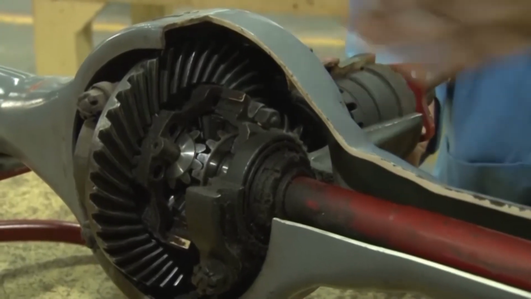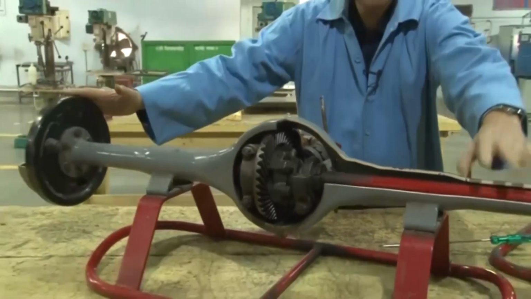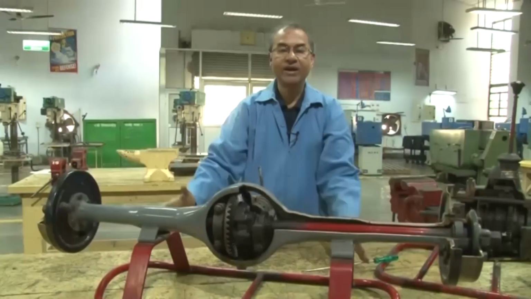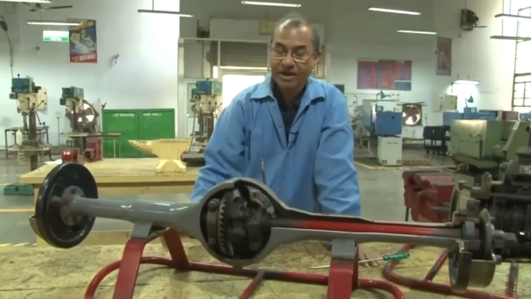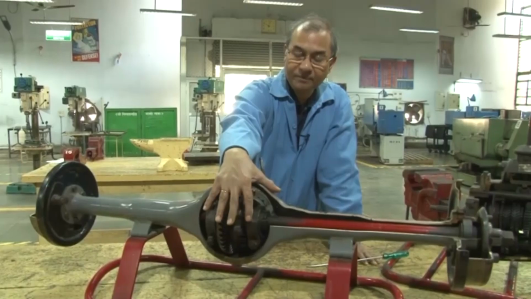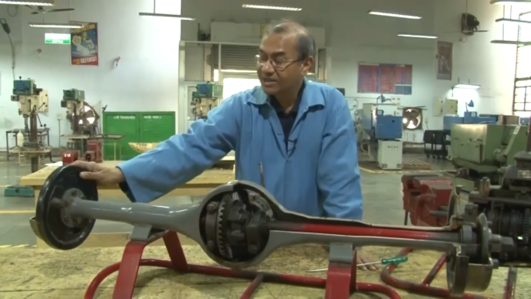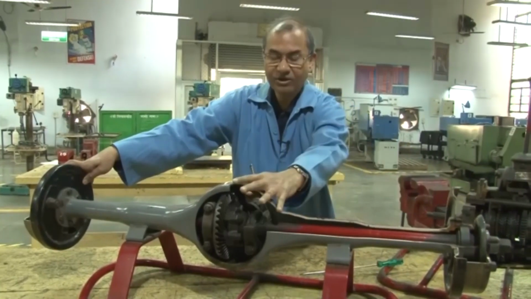Again the shaft is the same, but on this output shaft there are two wheels. These two wheels are independently mounted with the help of this gear drive. That is why I am saying it is independently mounted, in the sense that when this is rotating, this may not rotate because of that mechanism.